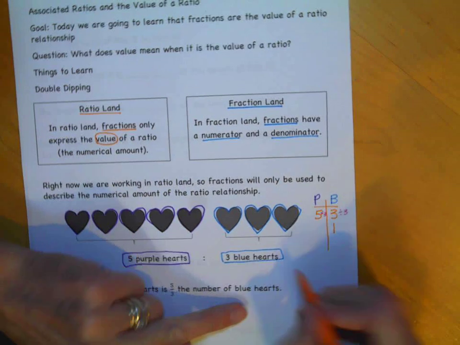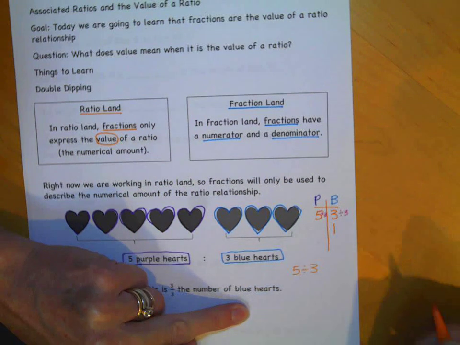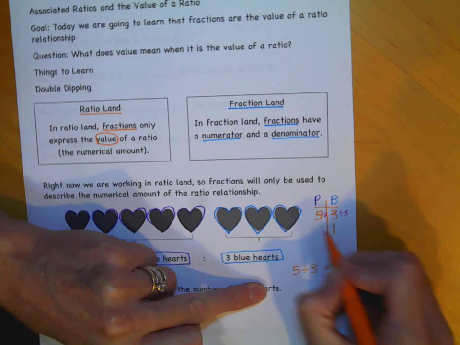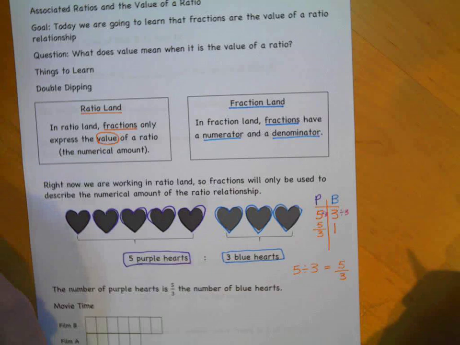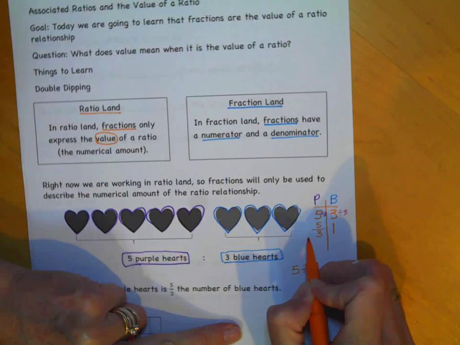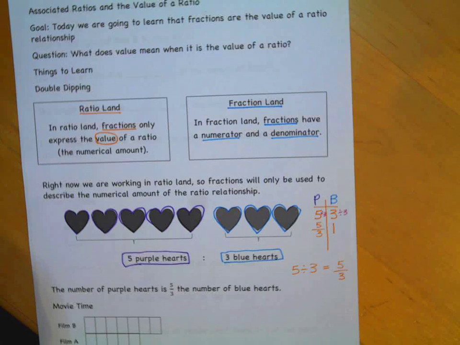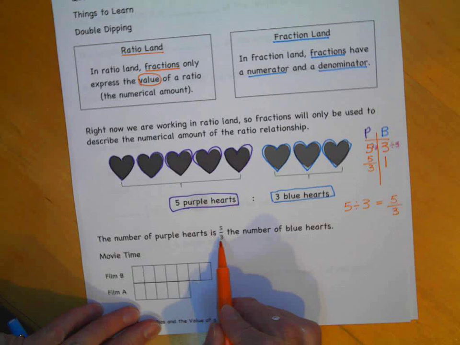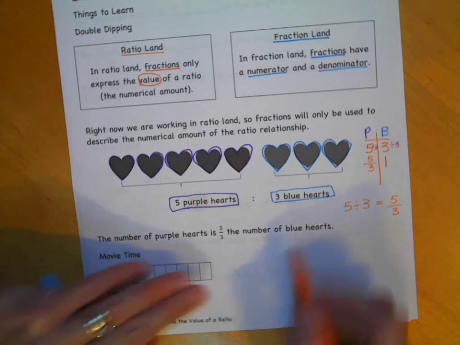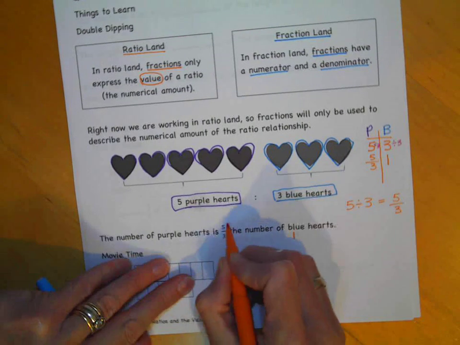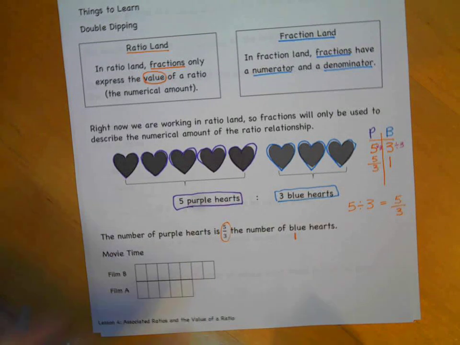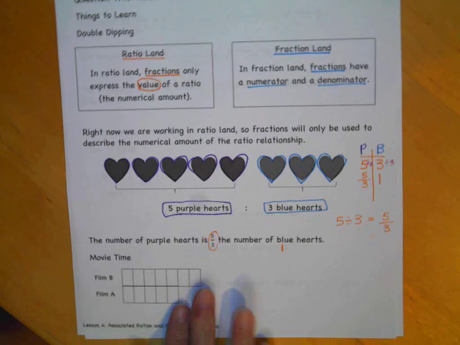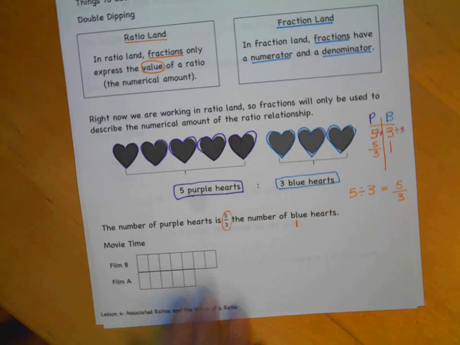Well, kiddos, another way to write 5 divided by 3 looks like this, 5/3. So when there's one blue heart, that means there are 5/3 purple hearts. Now let's read this again. The number of purple hearts is 5/3 the number of blue hearts. So when I have one blue heart, I have 5/3 purple hearts. And we proved that by using that table. So it will get easier, I promise. That seems a little confusing, but let's do some more and see if it helps.